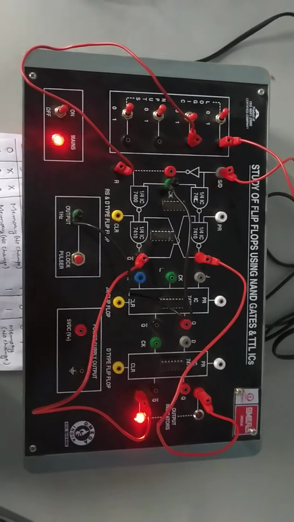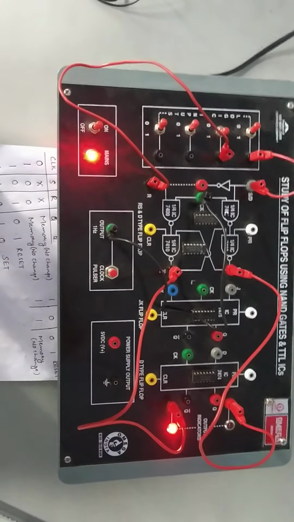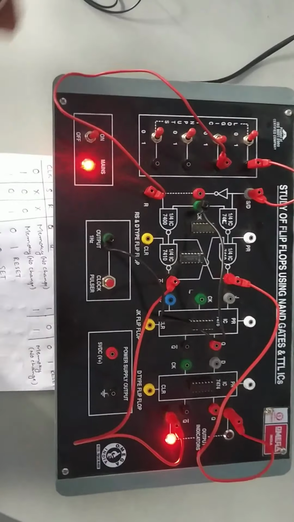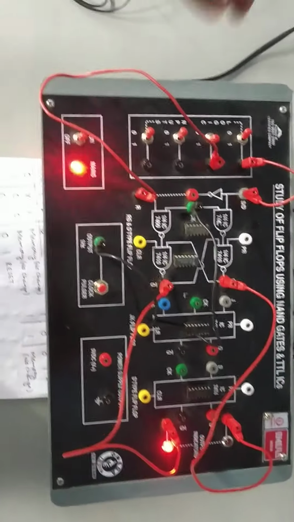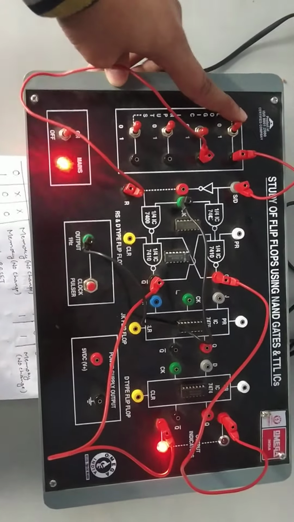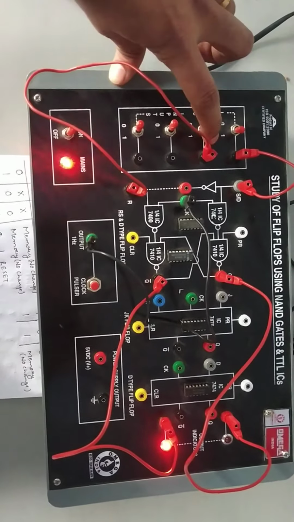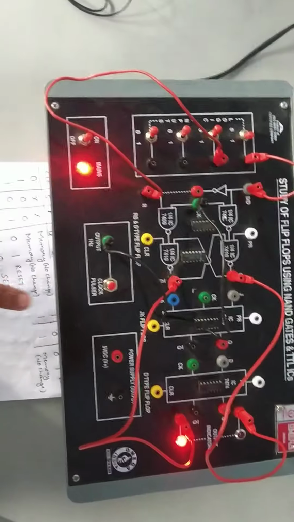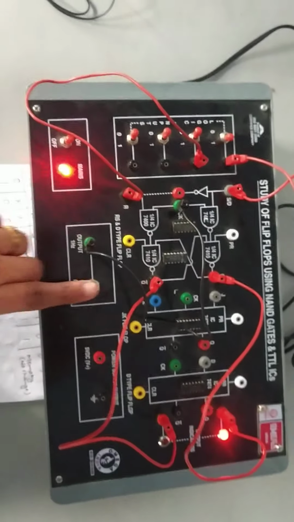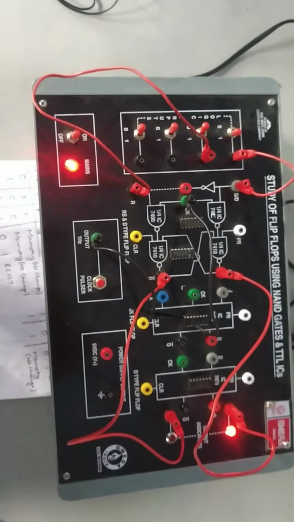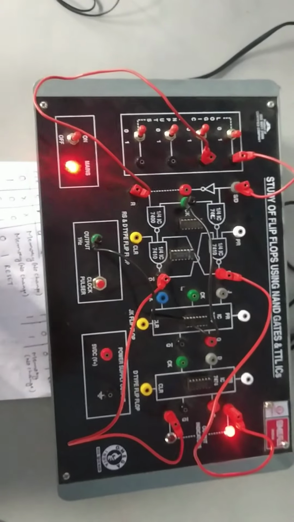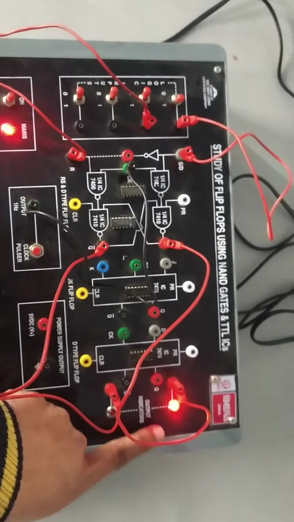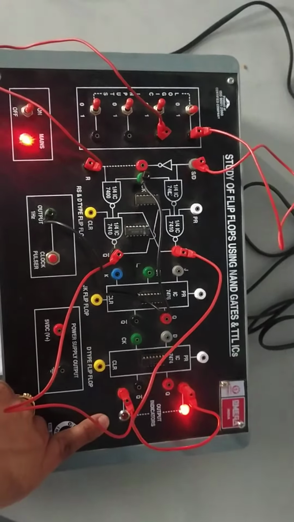Now the next combination will be 1 and 0. I just make S equal to 1 and R equal to 0. At that time again I give a clock. So the output will be 1 and 0. Now this becomes 1 and this becomes 0.